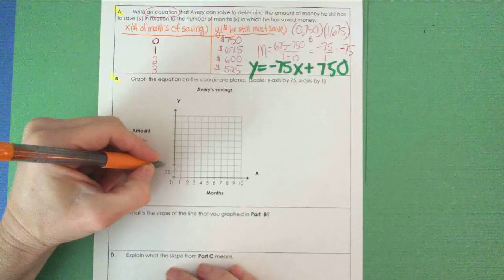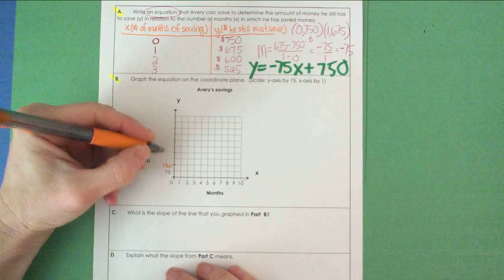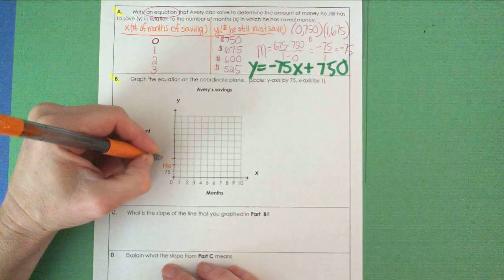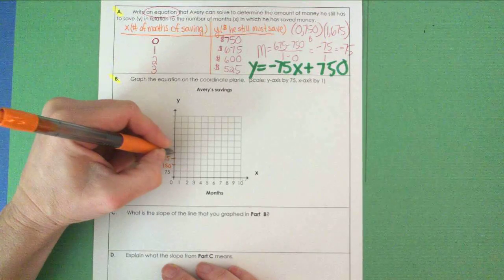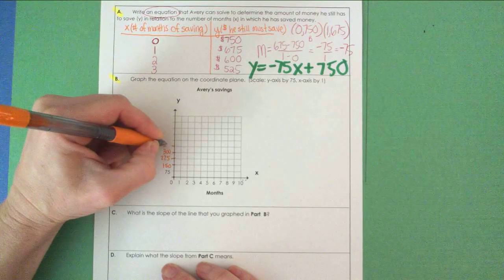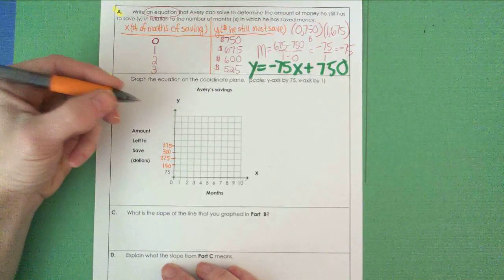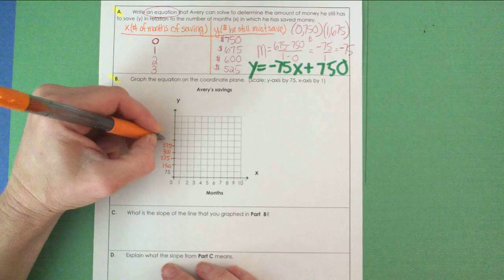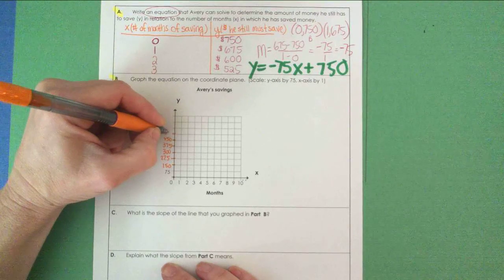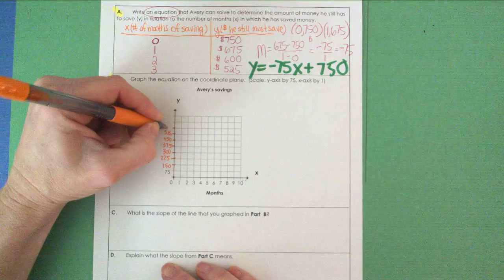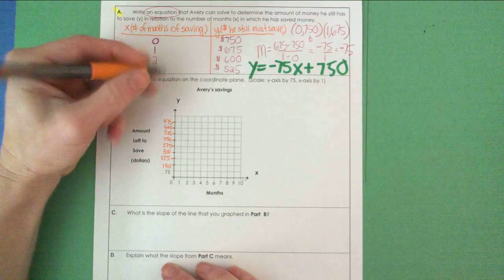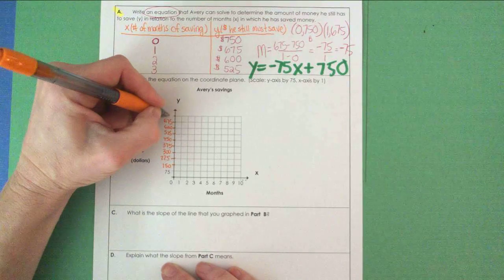Next would be 150, followed by 225, followed by 300, 375, 450, 525, 600, 675, and 750. So that just fits perfectly.